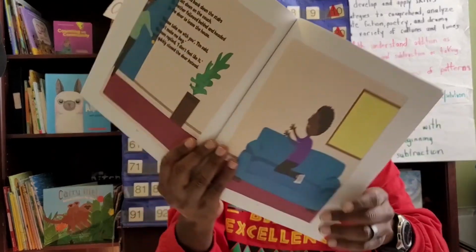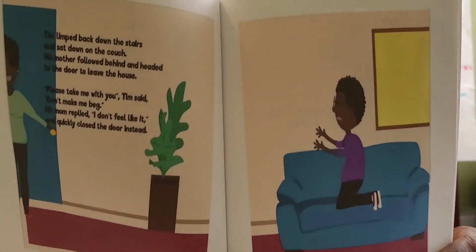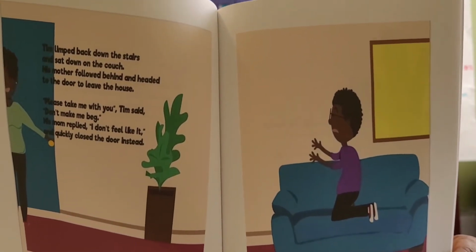"Please take me with you," Tim said. "Don't make me beg." His mom replied, "I don't feel like it," and quickly closed the door instead. What's happening, Tim thought. I really don't have a clue. By this time, Tim was so hungry, he could almost eat a shoe. So he sat for a while, feeling very blue.